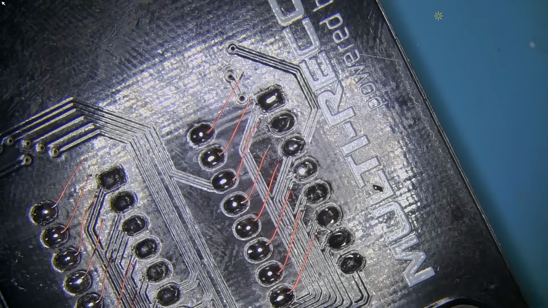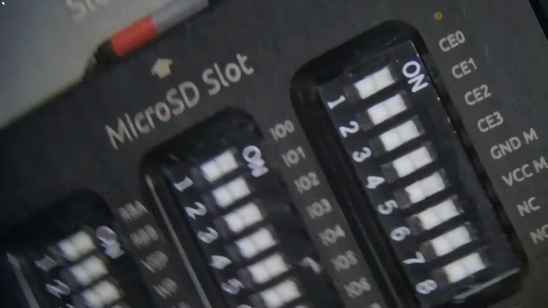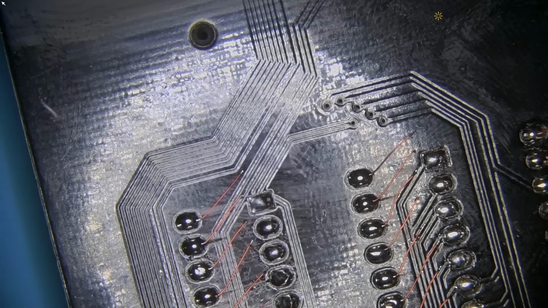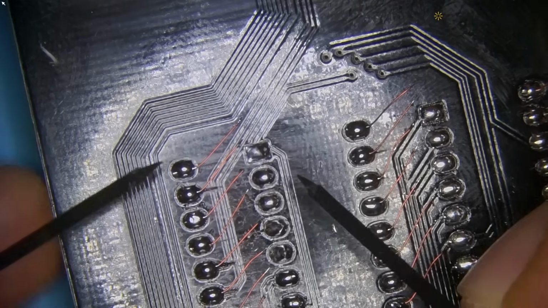And this way we don't have to redo the wiring or anything like that. All switches are set to on position, so they need to ring. And if we test them, let's find out how many of them are good.